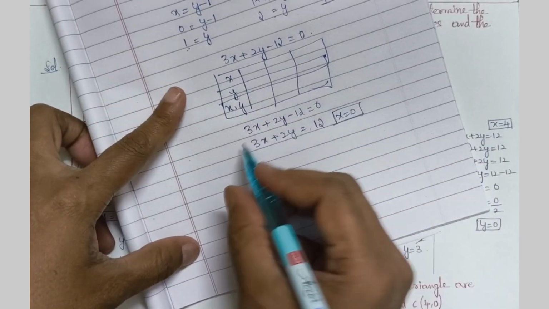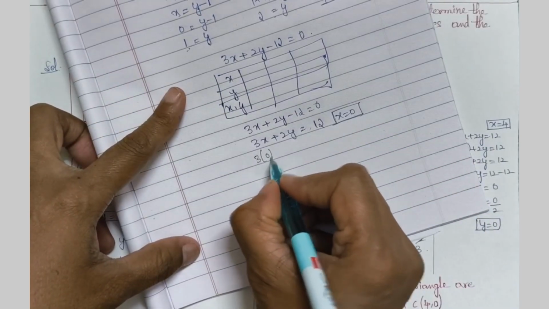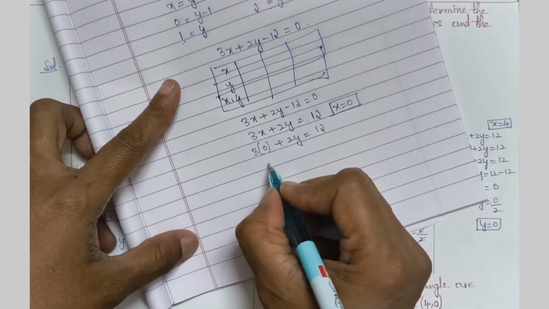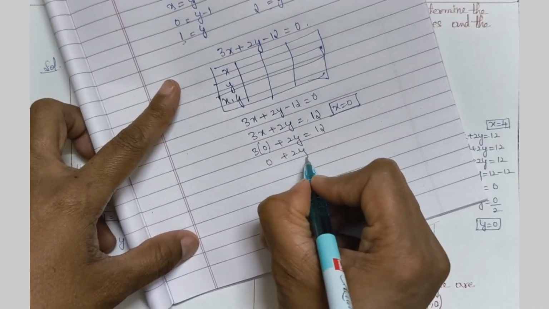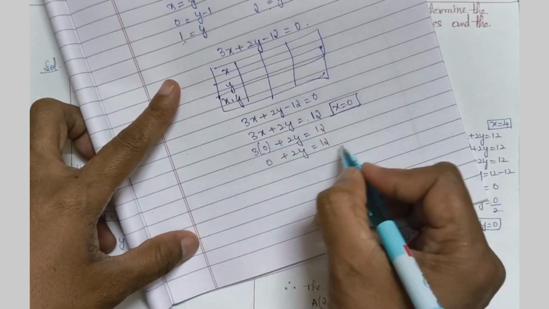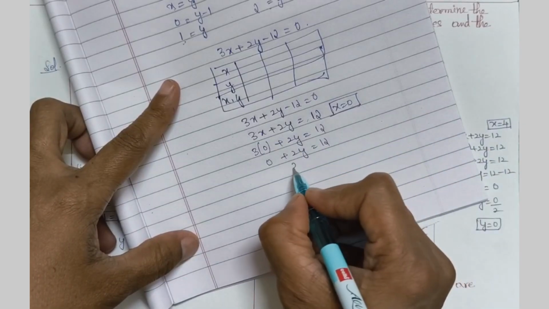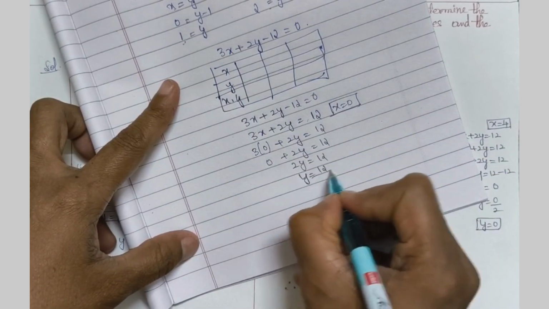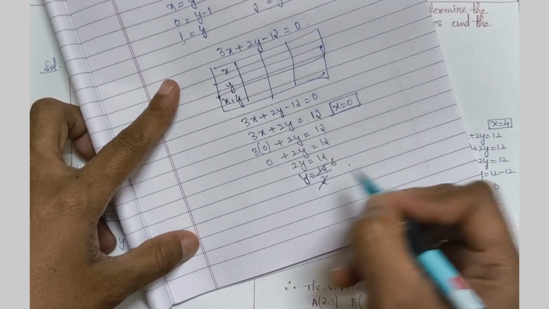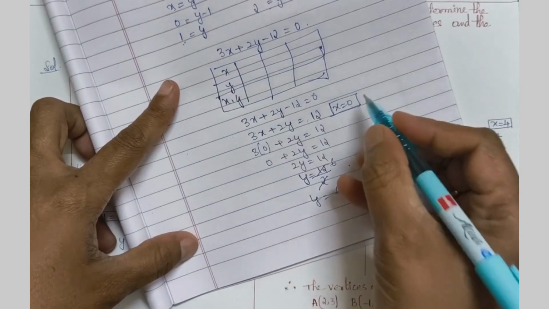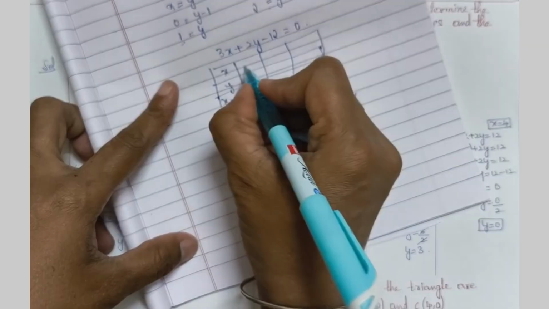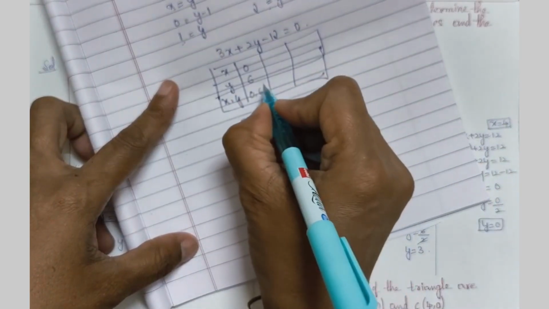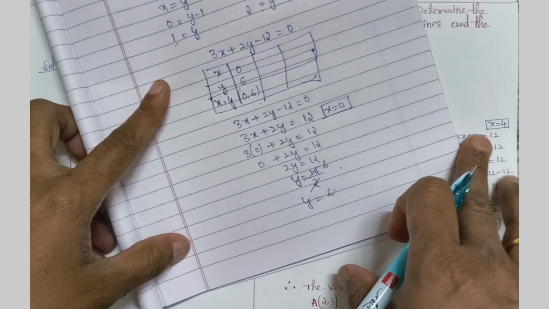See here, 0 I am taking: 3 into 0 plus 2y is equal to 12. 3 zeros are 0, plus 2y is equal to 12. 0 went to that side, it becomes 12 only. 2y is equal to 12 only. y is equal to 12 by 2. 2 ones are 2, 2 sixes are 12. So y value how much? 6. x value 0 taking means y value is 6. (0, 6), one over.